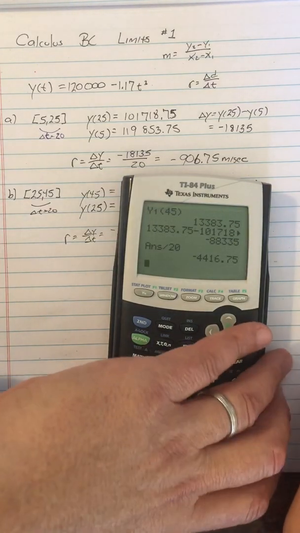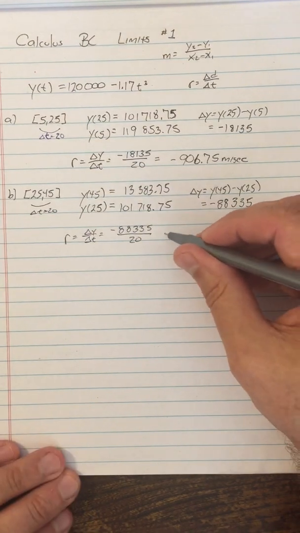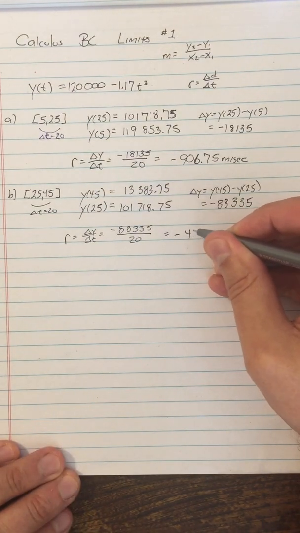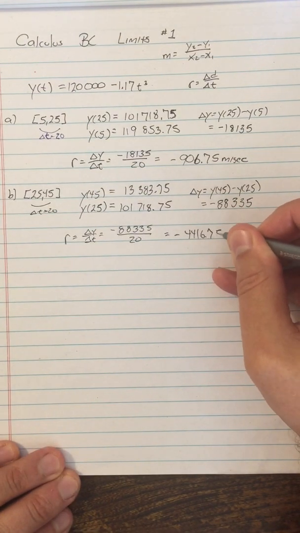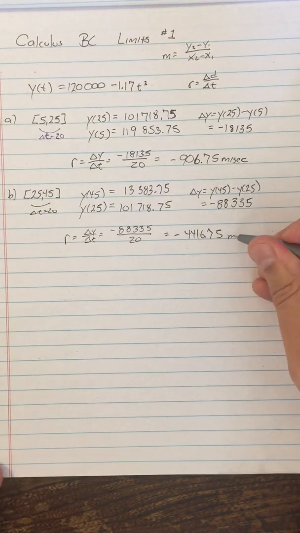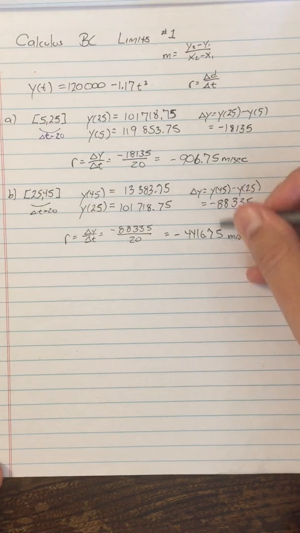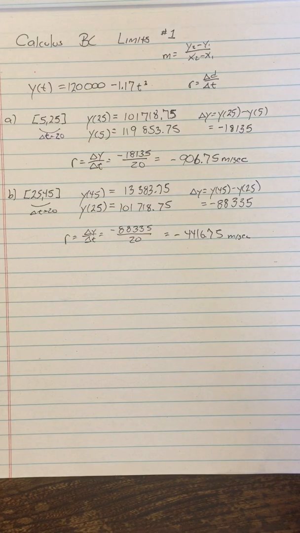And I get negative 4,416.75, again reinforcing my prediction that the second interval is going to give me a higher speed than the first interval. Okay, do I want to work out all the rest of the intervals? I think I'll just present the results of the next one in the next video.